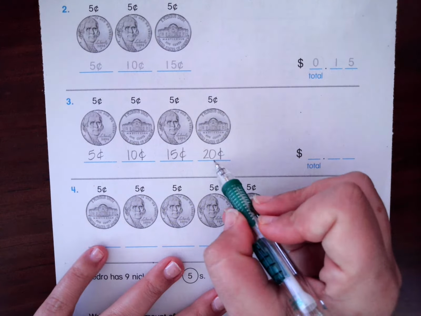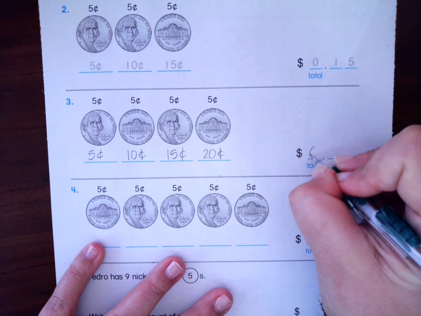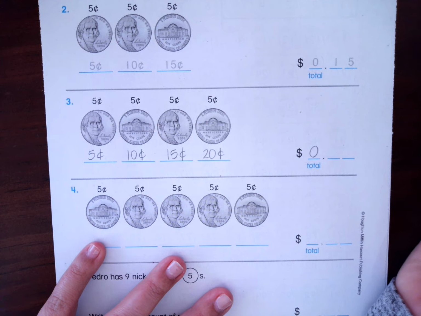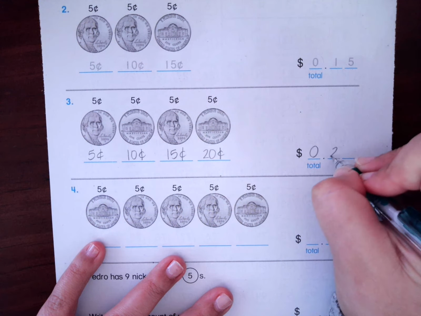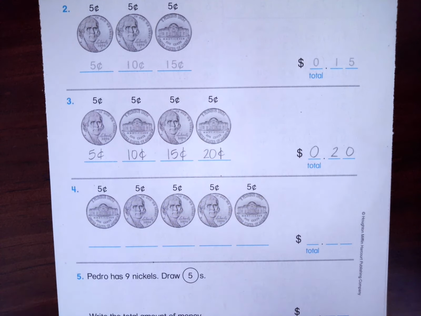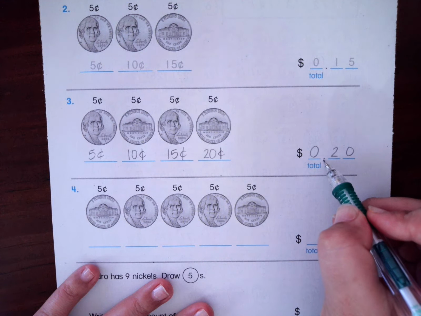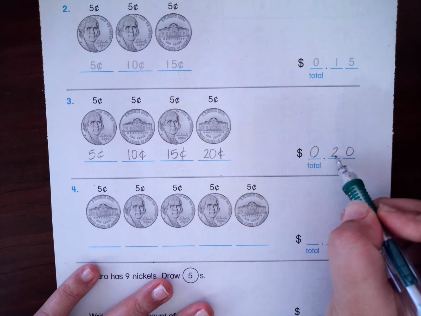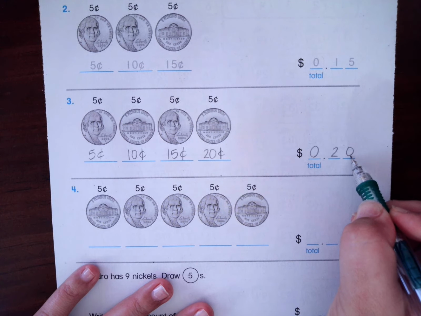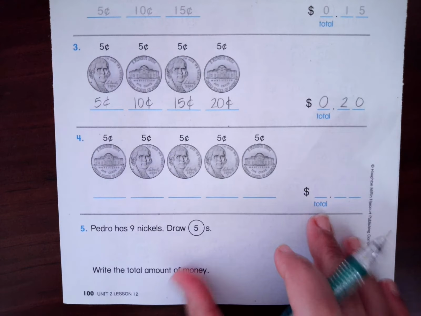Okay, now I'm going to take this 20 cents and write it in dollar notation. So when I have dollar notation, I have 0 in my dollars, and then I have a 2 in my tens and a 0 in my ones. So remember, dollar notation is the dollars, the decimal point, and then the tens and the ones, or the dimes and the pennies.